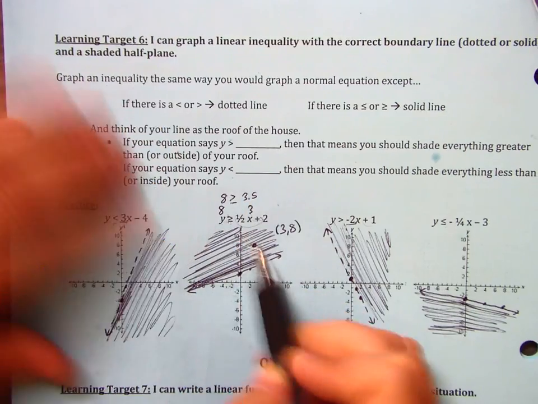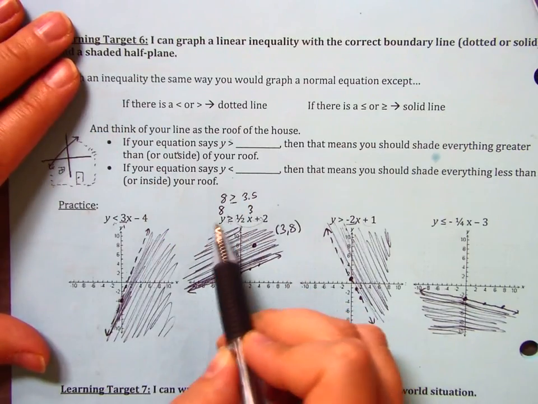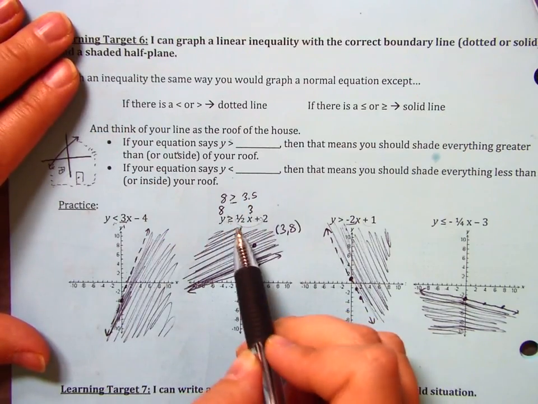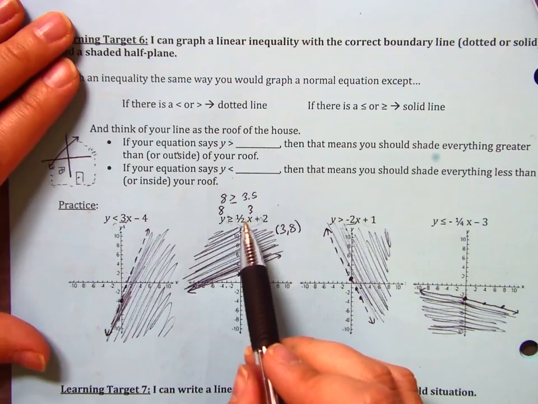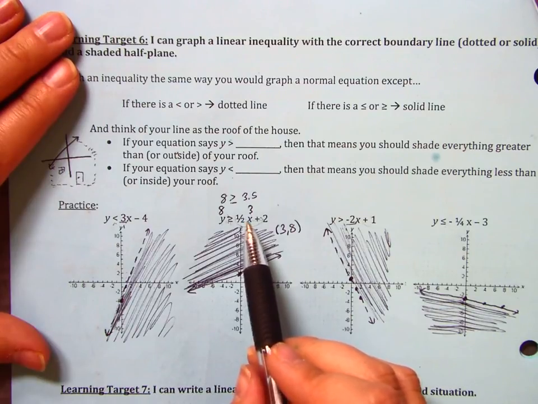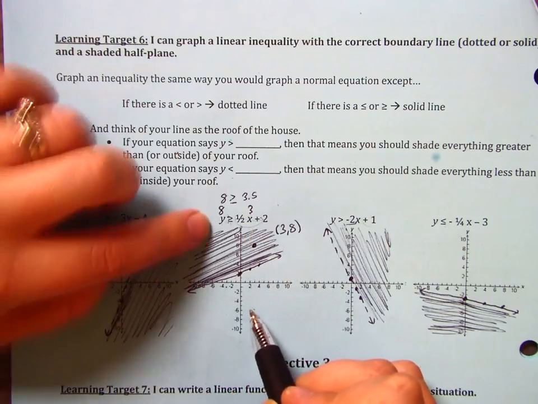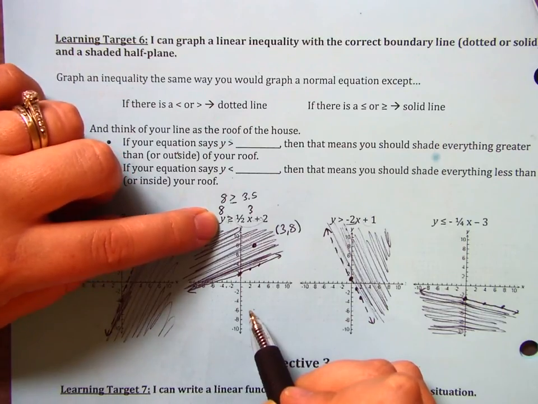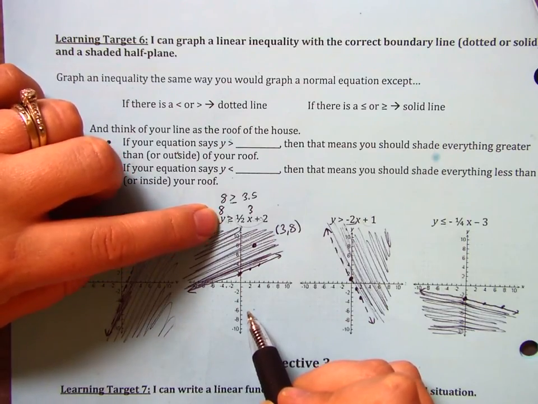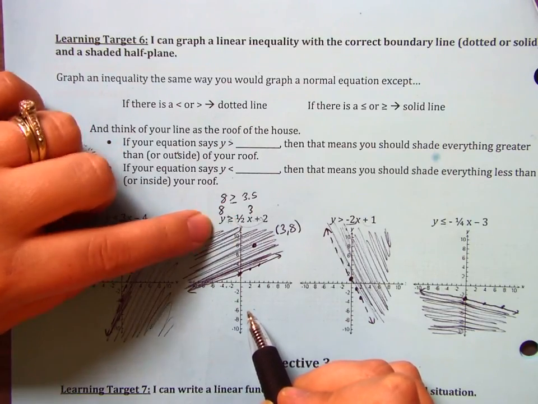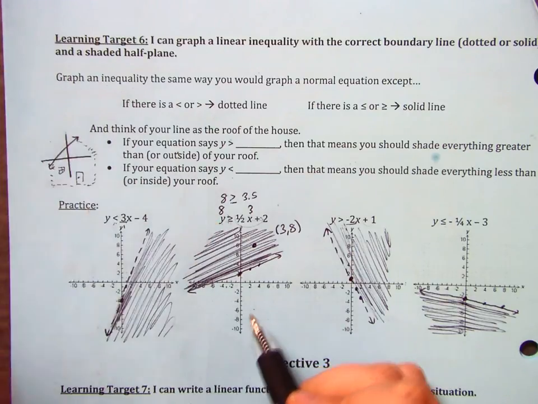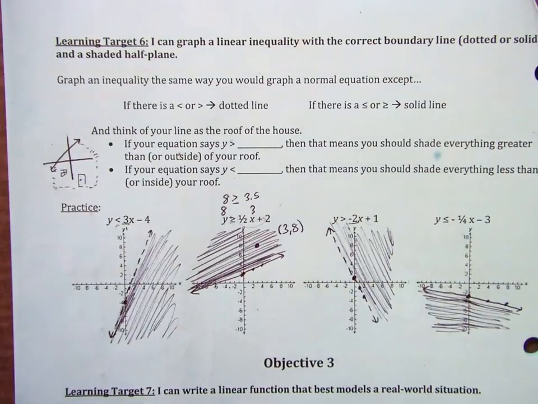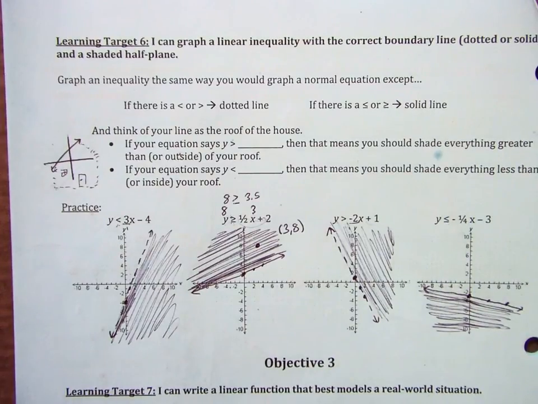If I pick any point in the shaded area, it will make that inequality true. If I pick any point in the not shaded area, it will not make that inequality true. Okay? If I pick a point down here, it will give me something that makes this false. When it says this is greater than or equal to that, that won't actually be the case. It will actually be less than or equal to the other side. Okay? So that is learning target 6, graphing inequalities.